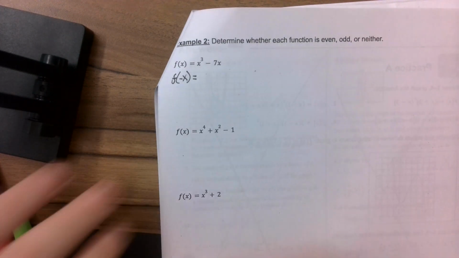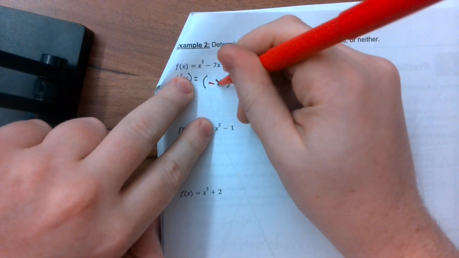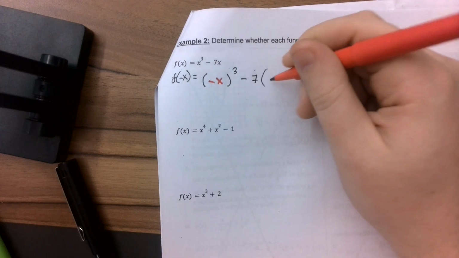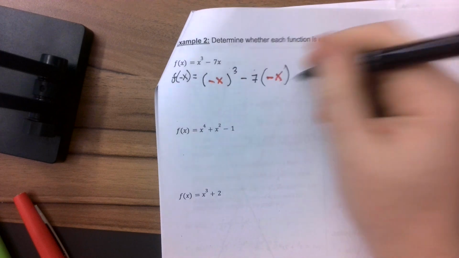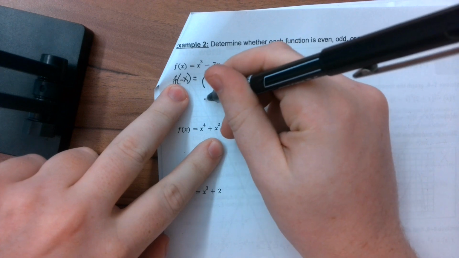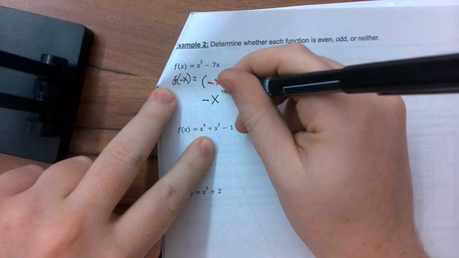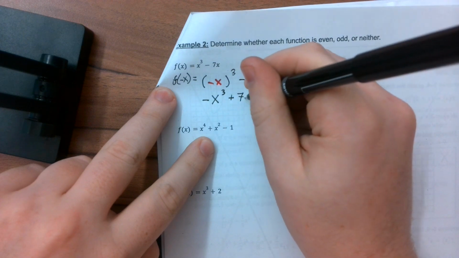So let's replace all of our x's with negative x. So here, for instance, I would have negative x cubed minus 7 times negative x. What happens if we replace them with negatives? Well, negative x cubed, that's negative x times negative x times negative x. A negative times a negative times a negative is a positive. Or sorry, it's another negative. 2 negatives make a positive, 3 negatives make it still negative. So this is negative x cubed. And negative 7 times negative x is positive 7x.